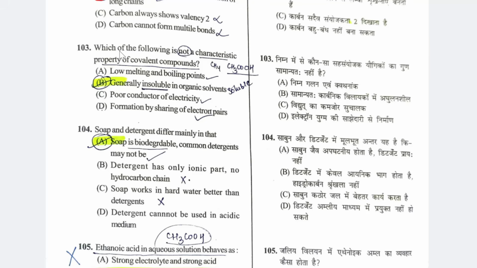103. Which of the following is not a characteristic property of covalent compounds? So option number B. Generally insoluble in organic solvents will be the correct answer. Soap and detergents differ mainly in that soap is biodegradable and common detergents may not be. Option number A will be the correct answer.